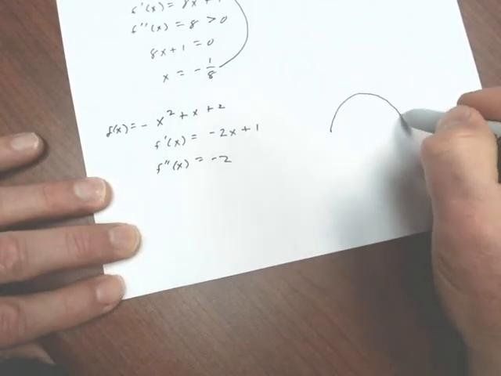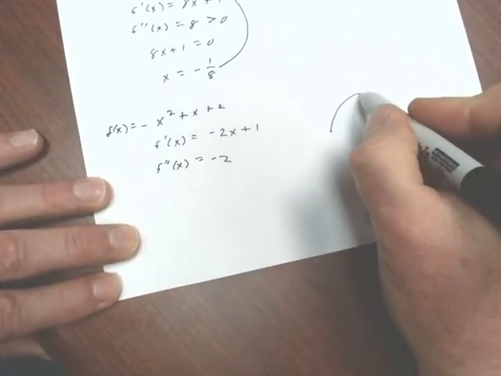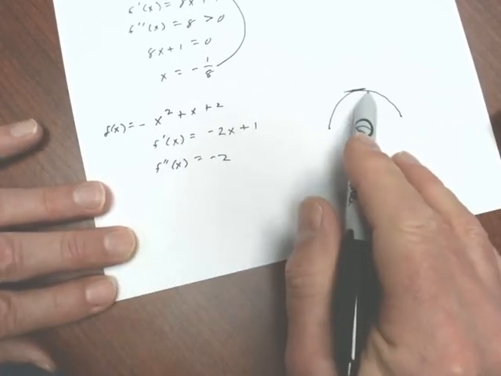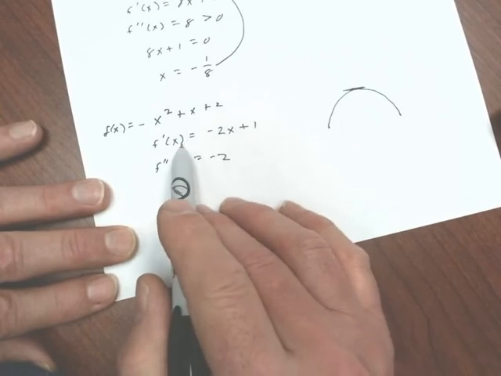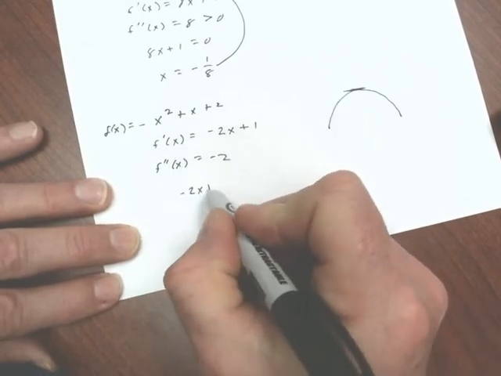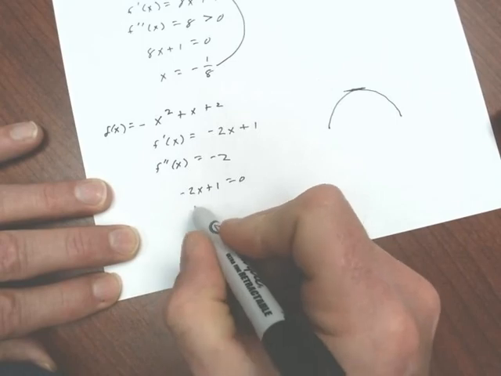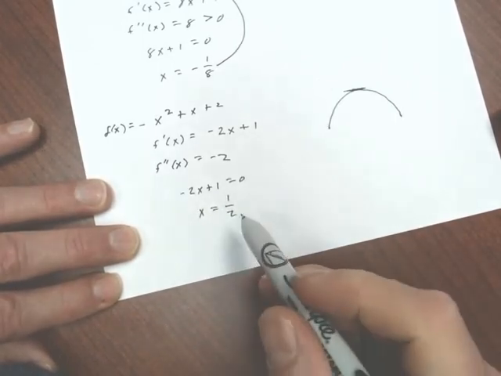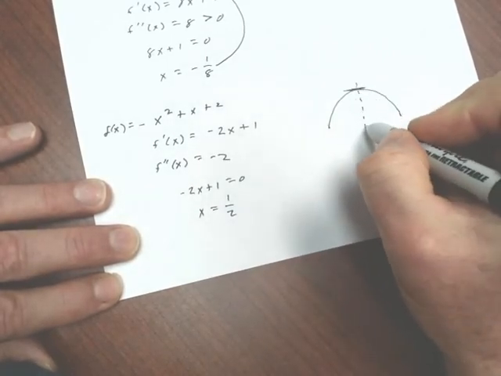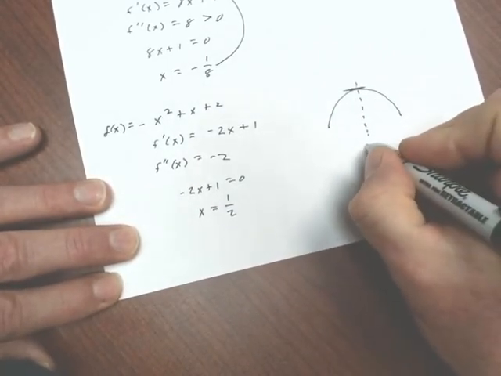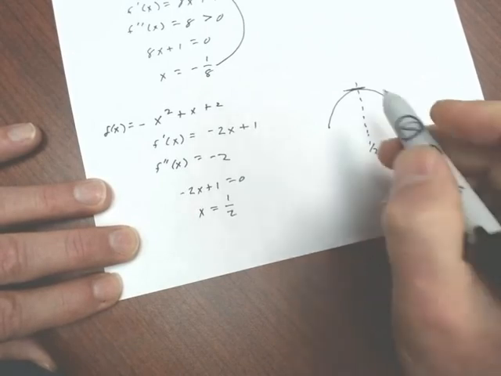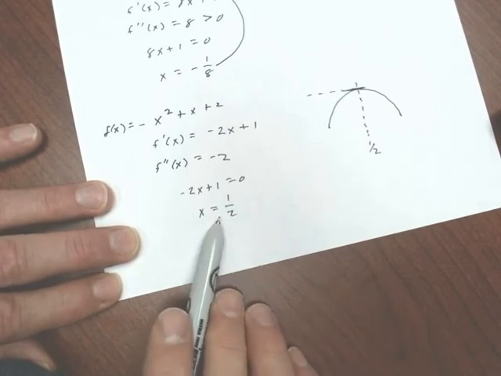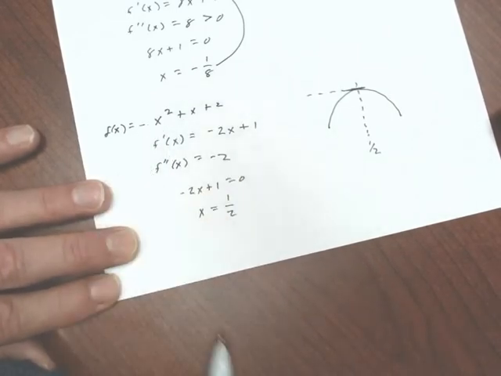It looks like this. Now when this function is concave down, it's going to have a maximum. How do we find that maximum? We know that's where the slope is 0, so we set the slope equal to 0. Negative 2x plus 1 equals 0. That means x equals 1/2. So this is that maximum, that maximum is at x equals 1/2. How do we find the y-coordinate of that maximum? Well, we take that 1/2 and plug it into our original function.